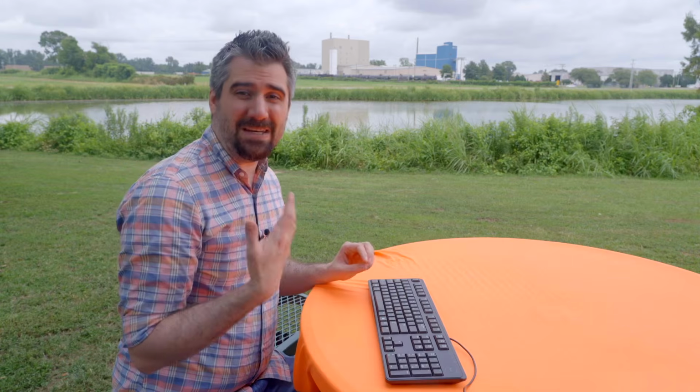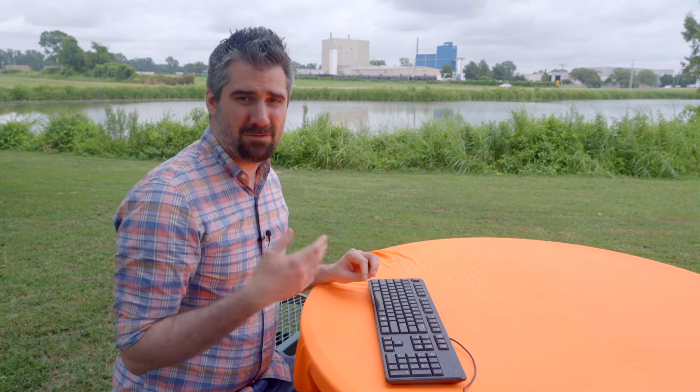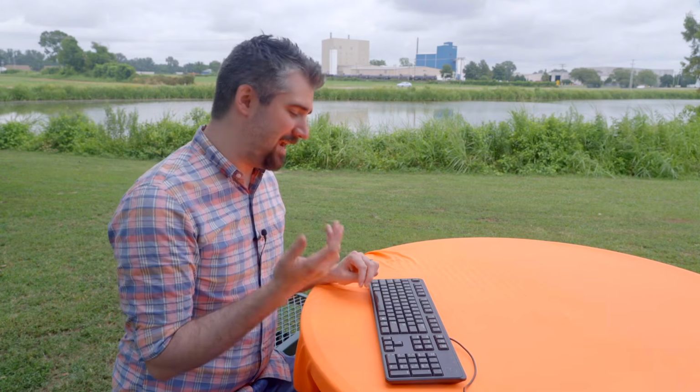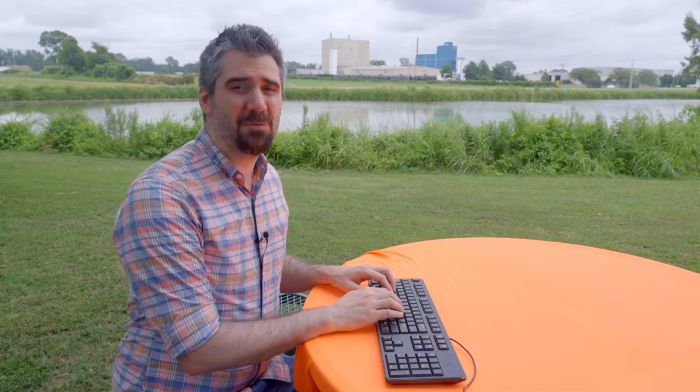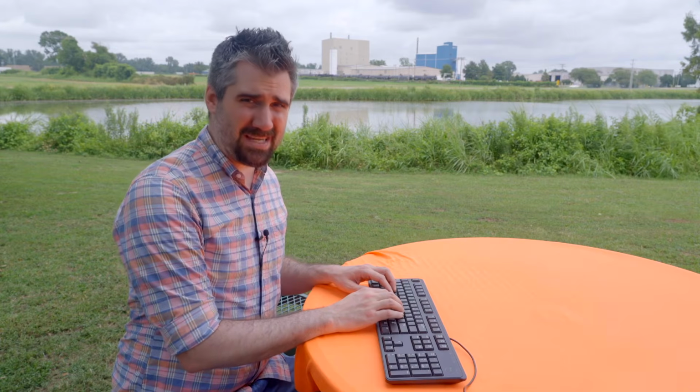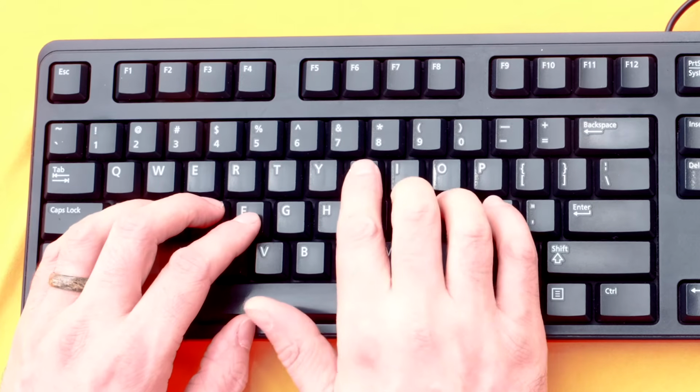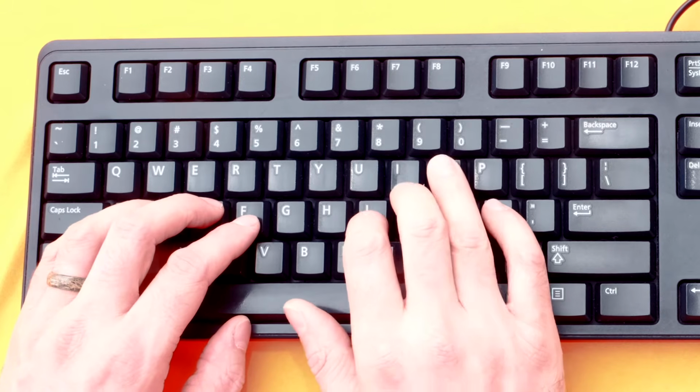What if a letter that you need isn't on the home row? Well, because the keys are close together and your fingers are in the middle, with practice you'll be able to reach most keys on the keyboard by moving just one finger instead of your whole hand like this.